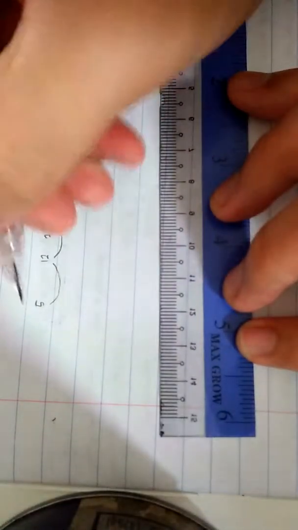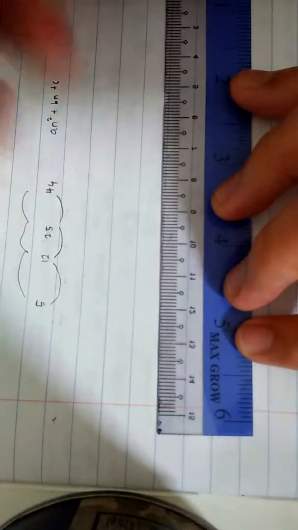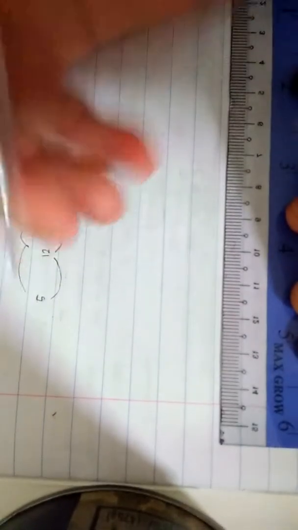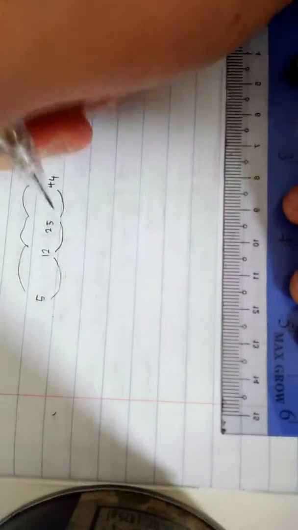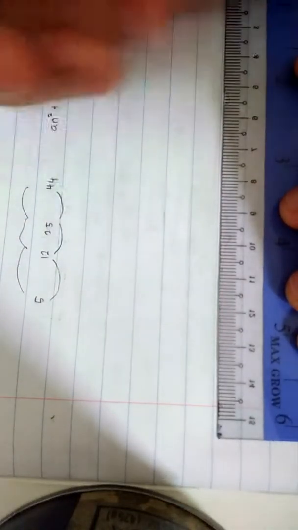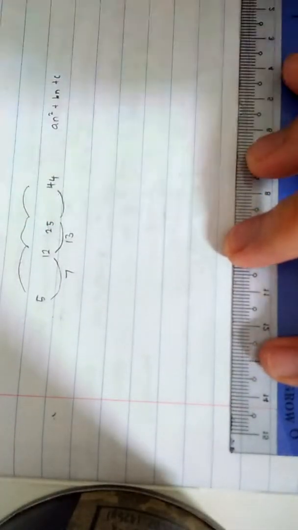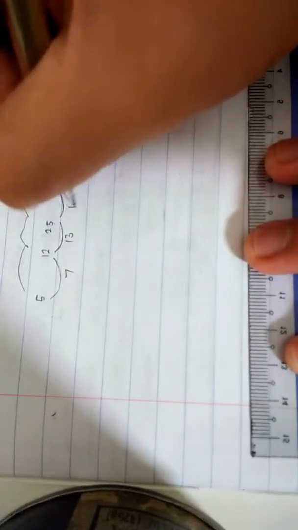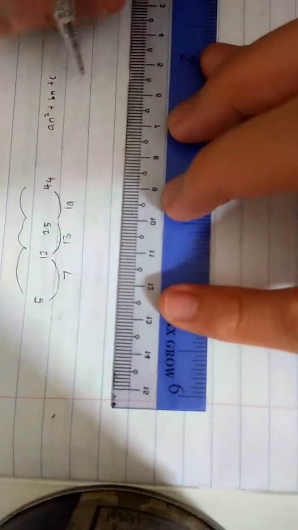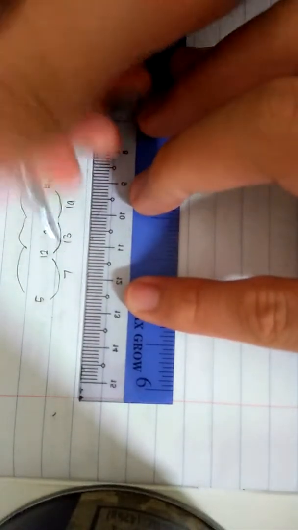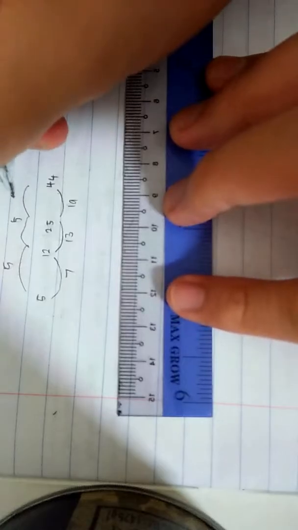So next thing would be, how do you determine whether this pattern is a quadratic or linear, or maybe a cubic? So here you have a pattern. You need to do 12 minus 5, and you'll get 7, and 25 minus 12 you get 13, and 44 minus 25 and you get 19. So here you see that it is not linear. If it's linear, it will be plus 5, plus 5, and plus 5.